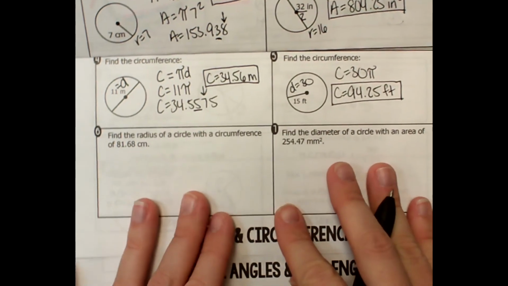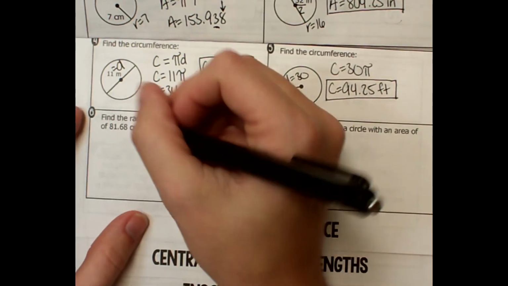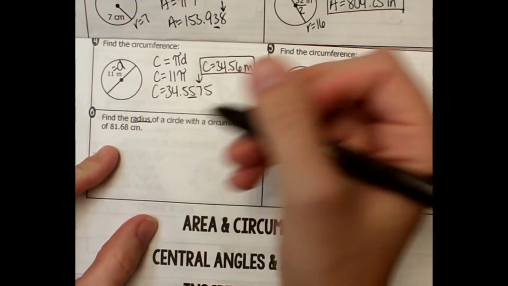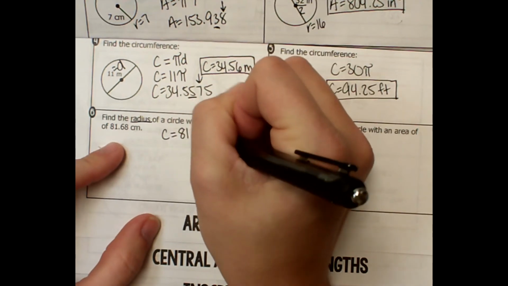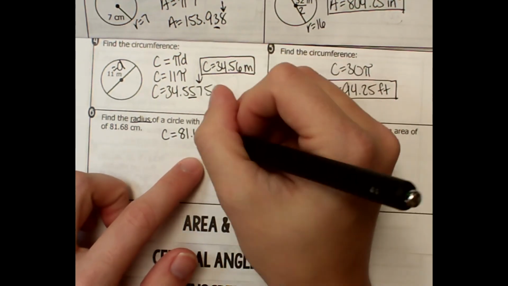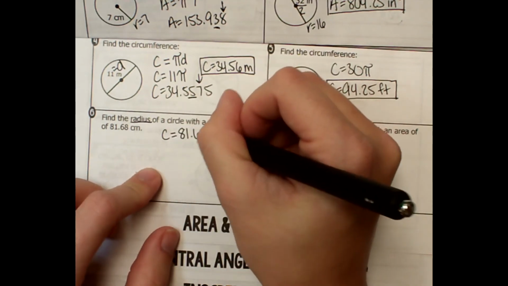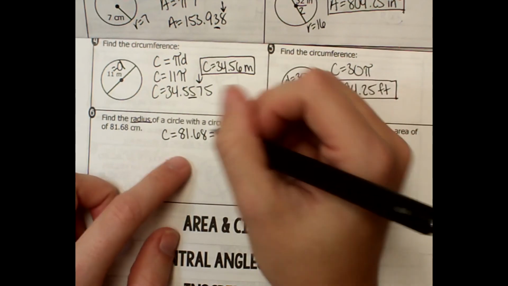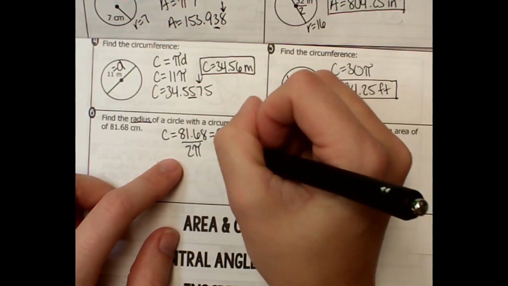Number 6, I guess I'll do 2 more. Find the radius of a circle with the circumference of that. So they want you to find the radius. You need to be careful with what they're asking. So your circumference is equal to 81.68. But you have to remember the formula, if they want radius, so that means that this is also equal to 2 pi r. So to get r by itself, you have to divide both sides by 2 pi.